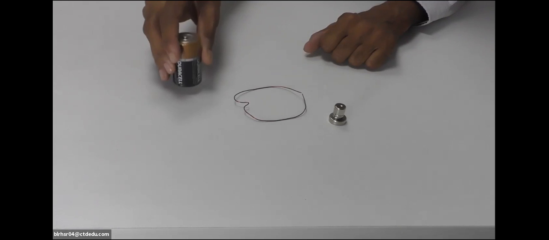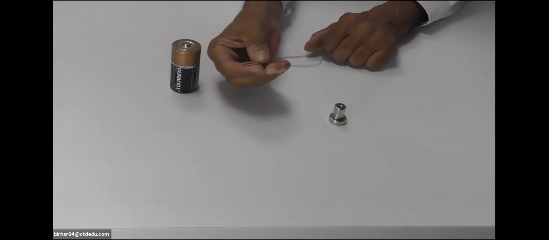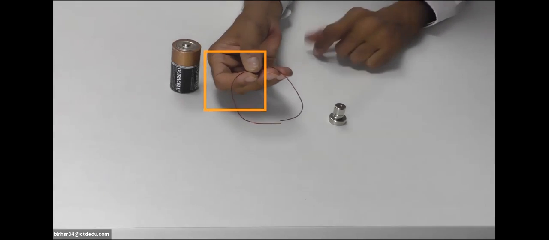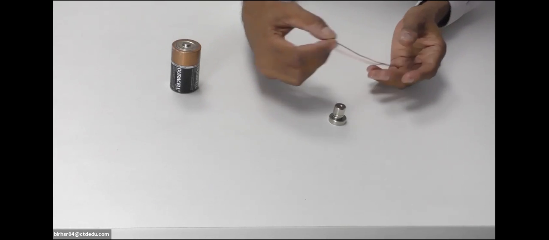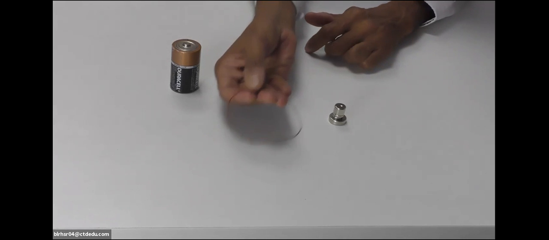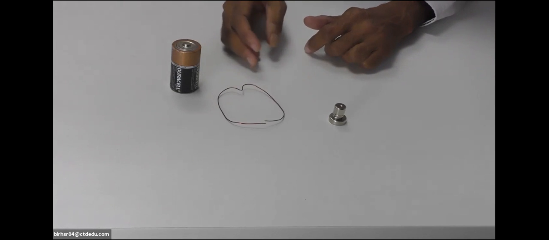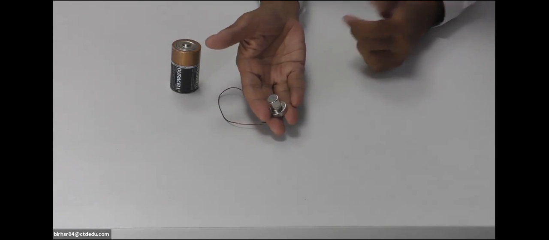So using the battery, when we cause an electric current to flow through the wire, this is converted into a magnet. Let us see what happens when the magnetic field of this electromagnet interacts with the magnetic field of the permanent magnet.